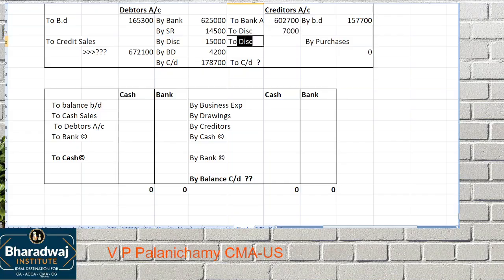Then, purchase returns 4,000. Closing balance is given in the question. What is the closing balance given in the question? Tally it. Credit purchase, we'll get it as a balancing figure. 5,80,000. We get it as a balancing figure.